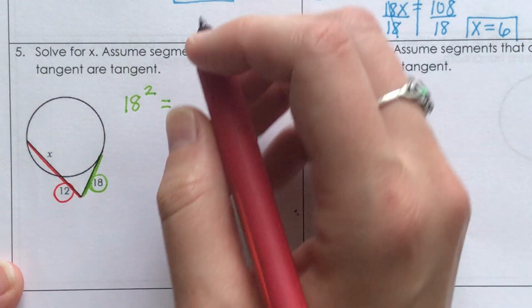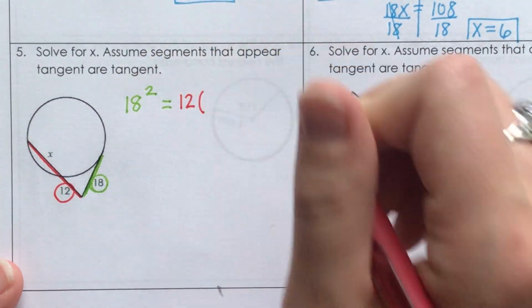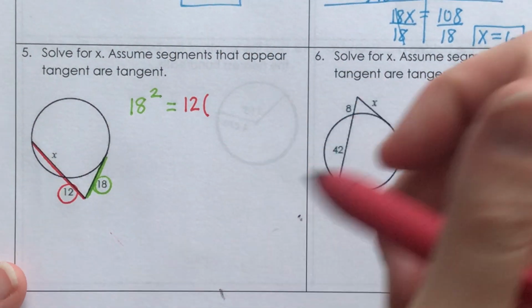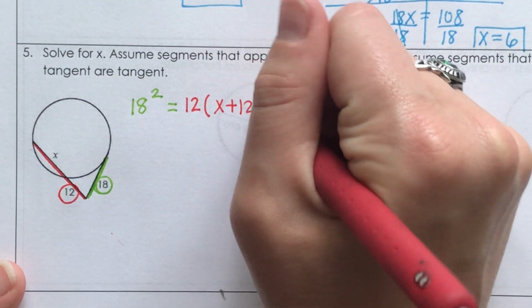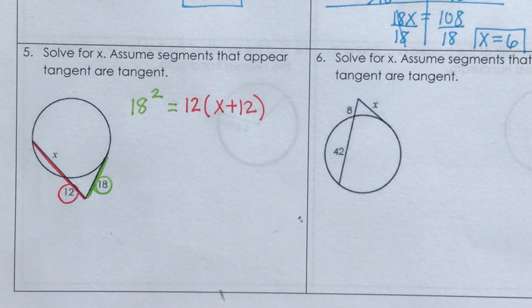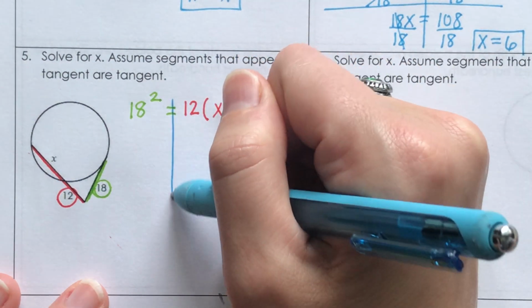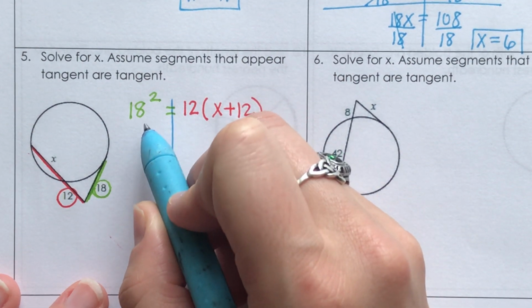So we take the outside number and we multiply it times the whole thing. So outside times the whole is x plus 12. And then we solve it using algebra. So the first thing I'm going to do is 18 squared. That means 18 times 18.